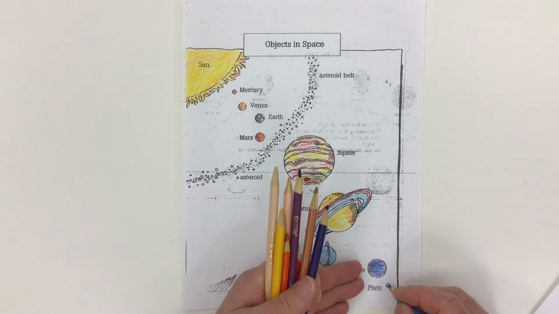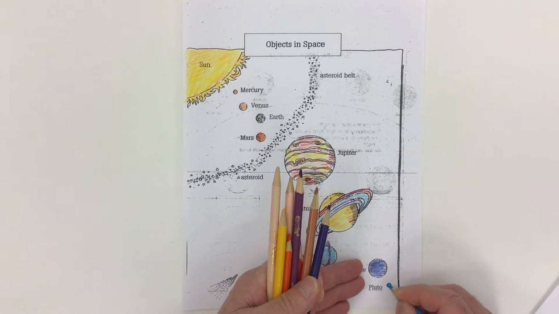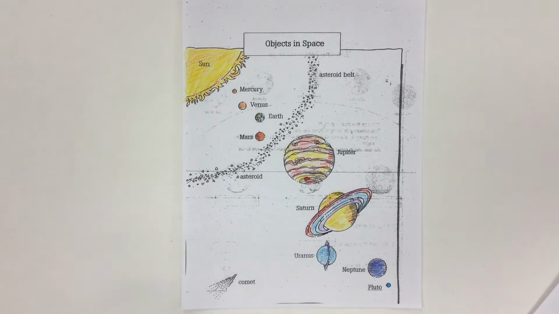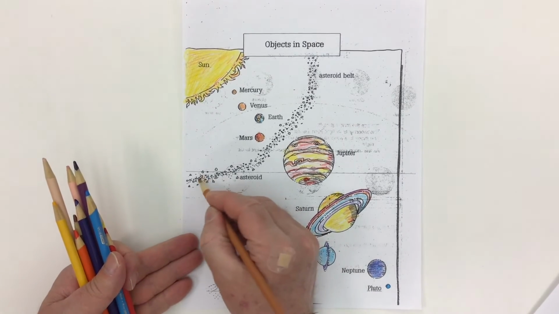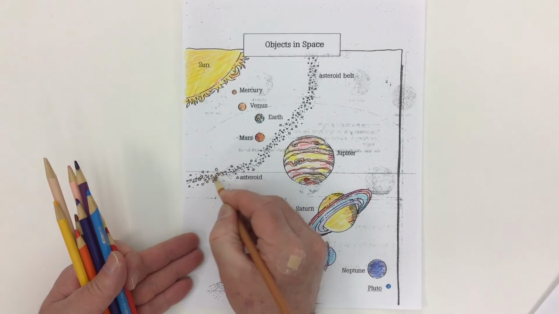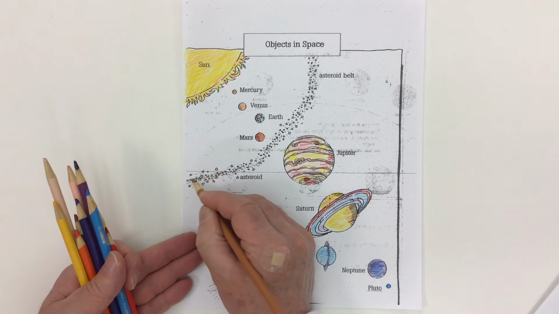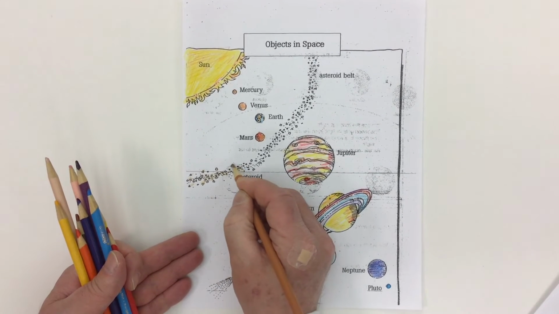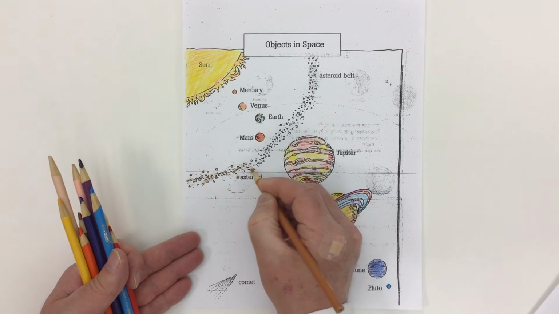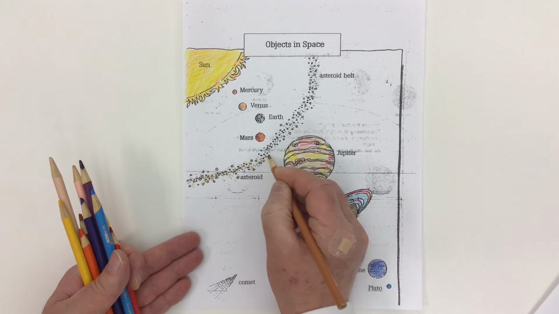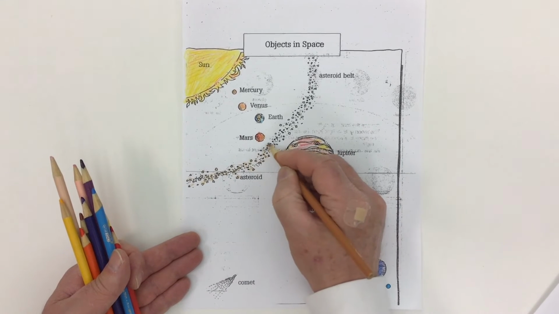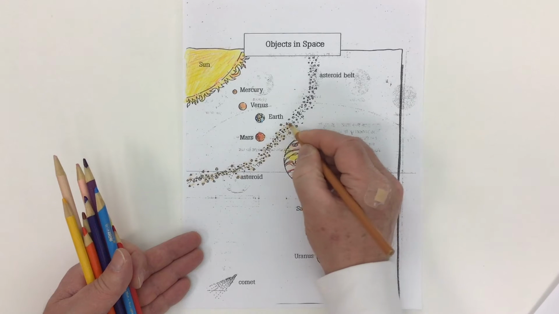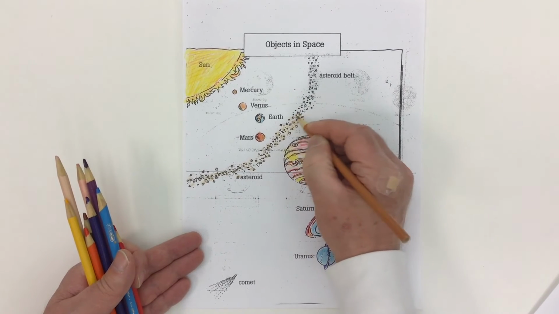And very last, our dwarf planet, because it's so small, it's really not considered a proper planet, but a dwarf planet would be Pluto. There's also other objects out in space. This asteroid belt, we believe, may have been a planet or a moon that was hit by the sun billions of years ago, and it exploded into tiny little bits of rock, which now orbit the sun in this sort of belt. This line of asteroids.